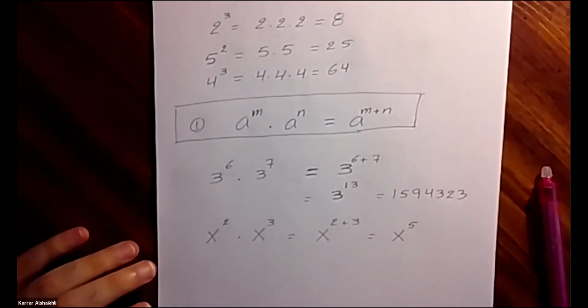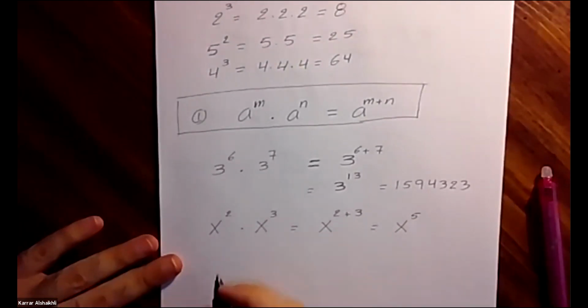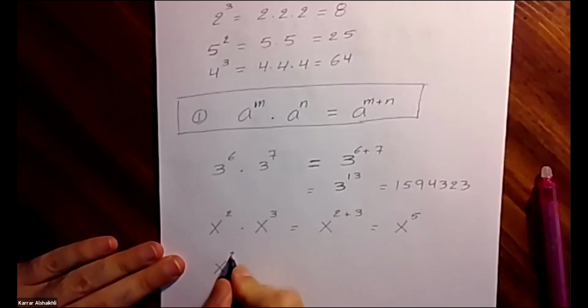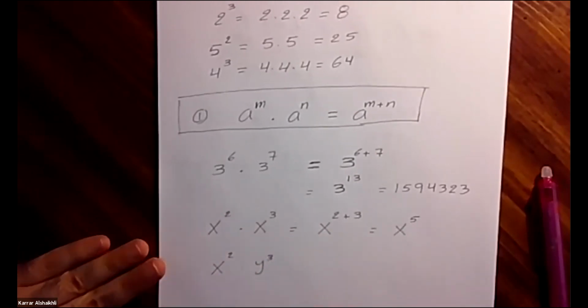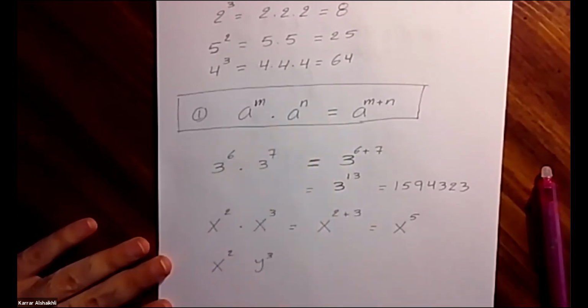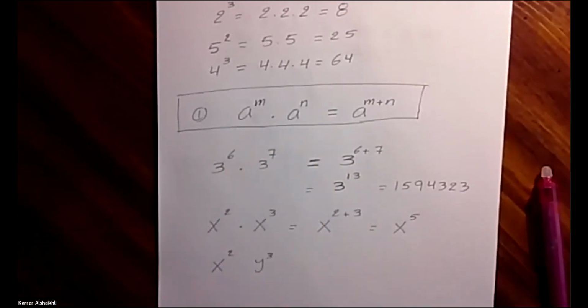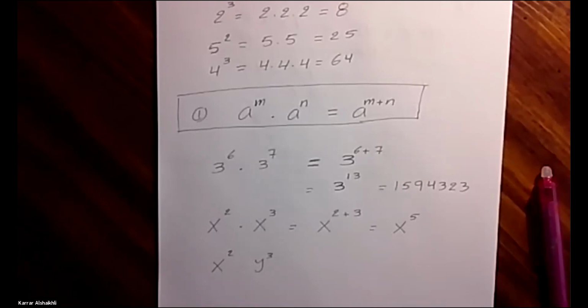What about if we have an example like this? x squared times y cubed. I'm going to ask you, can I use this rule? No. Why? Because there's the x and the y, that means you have different bases.